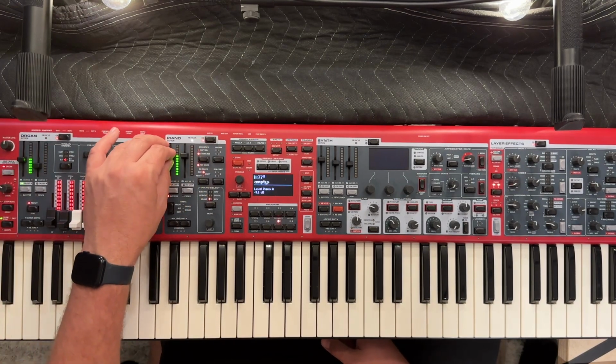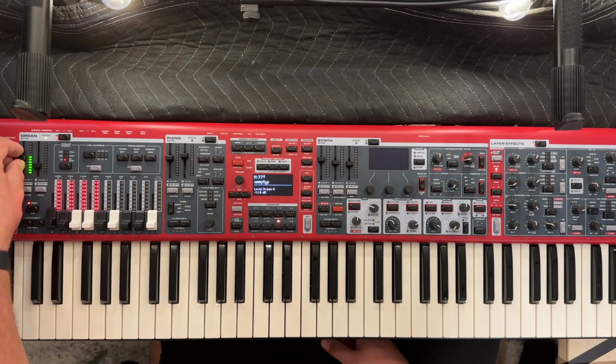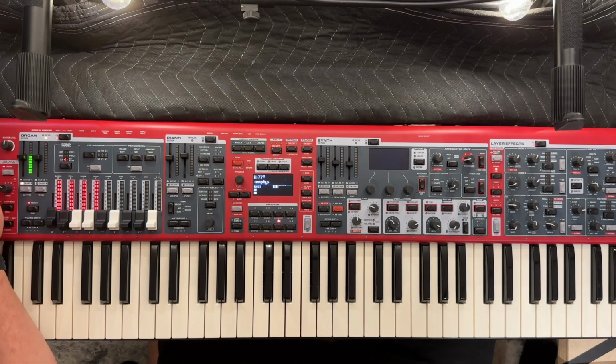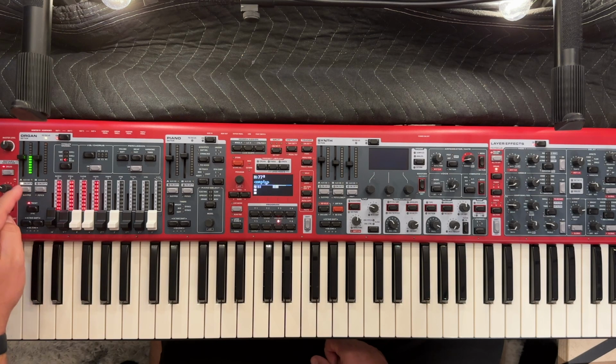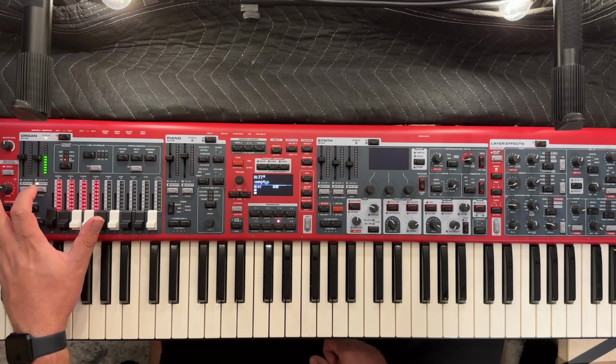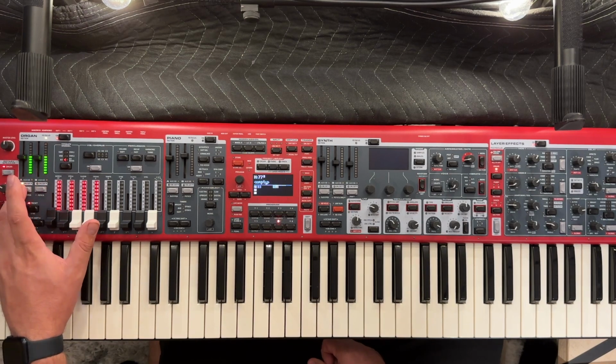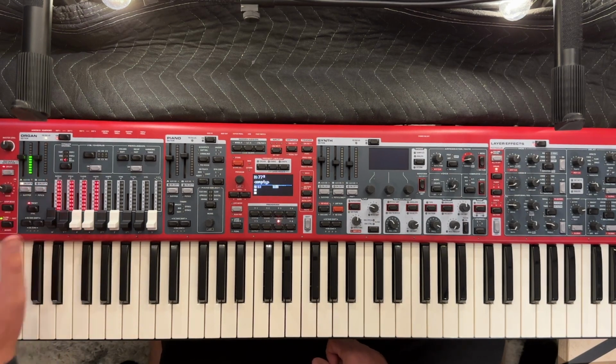That's changed from the Nord Stage 3. It used to be like a little circle thing. I think I like these sliders better. They feel really good. So the first section is the organ section. The organ section is going to have this really cool A-B focus that we talked about before, where you can set two different sounds and switch between them just by tapping back and forth, or you can blend them together and control which combination using the layer section like we talked about.